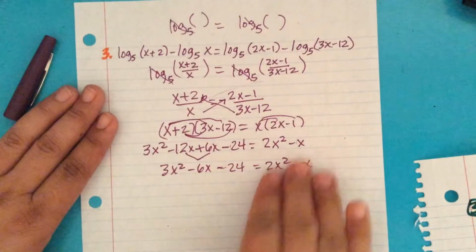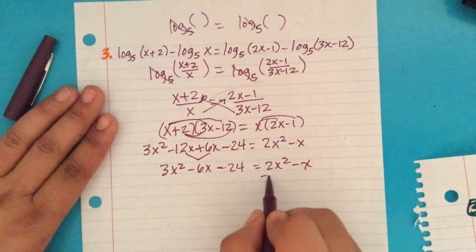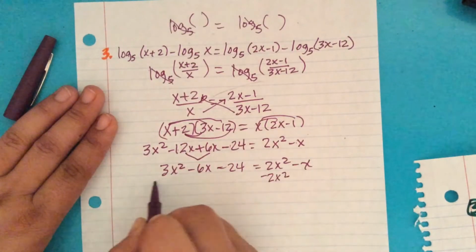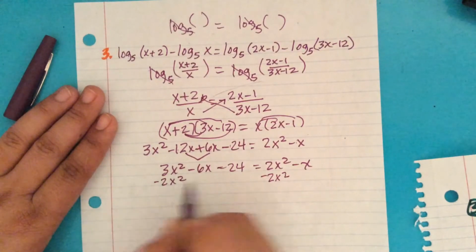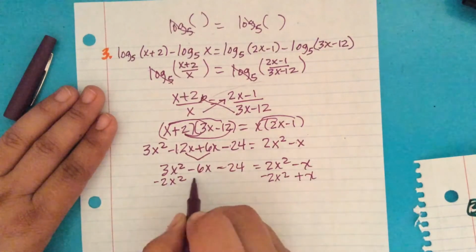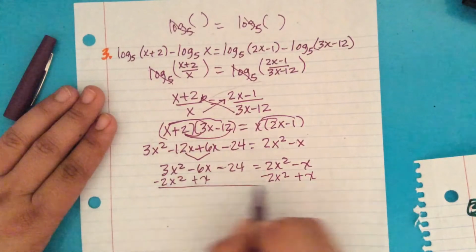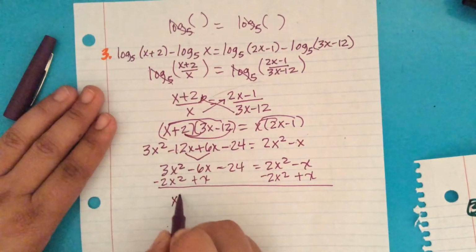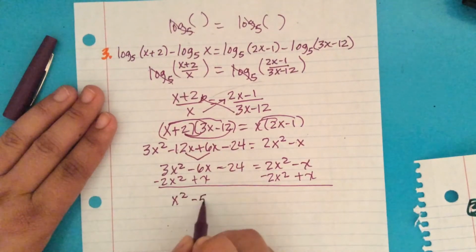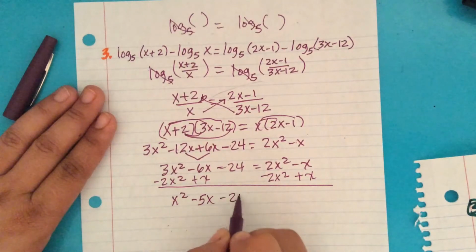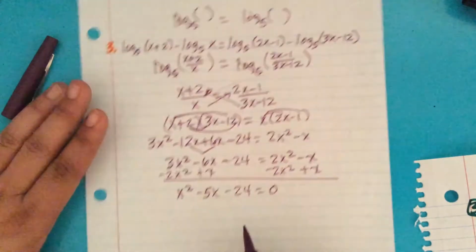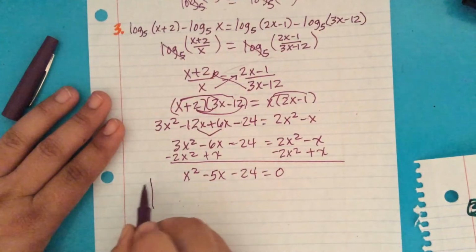So I'm going to move this over here. So I'm going to have negative 2x squared. That goes right there. And then plus x will go right here. So then that's going to be x squared minus 5x minus 24 equals 0. So again, we can factor this.